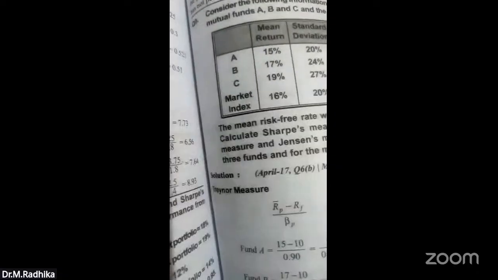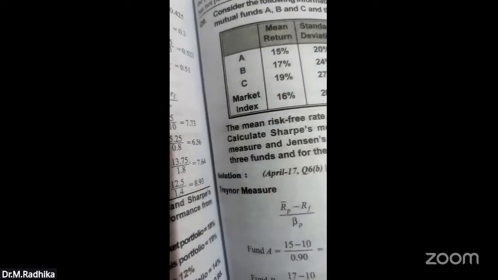So fund A, B, and C. RP, return on portfolio, 15%, 17%, and 19%. Next, your RF is 10%, 10%, 10%. In the problem, they have given 10%. Divided by beta of portfolio. So, beta is 0.9, 1.10, 1.20. So, with the help of Treynor's model, we got the values 5.56, 6.36, 7.5.